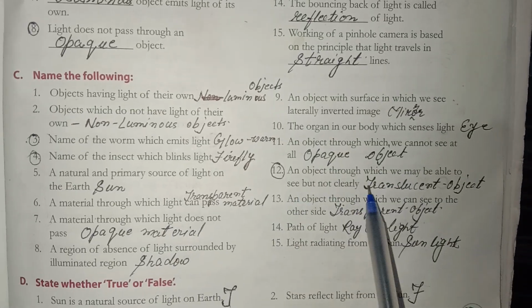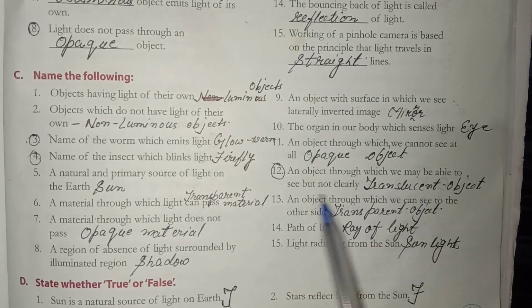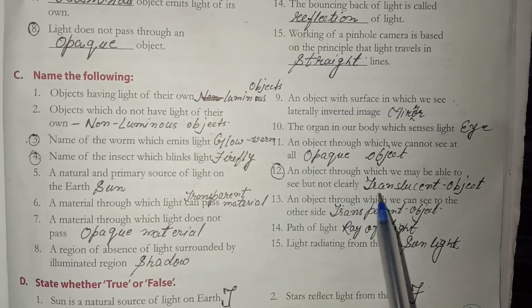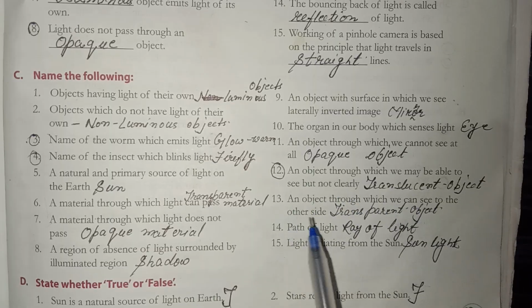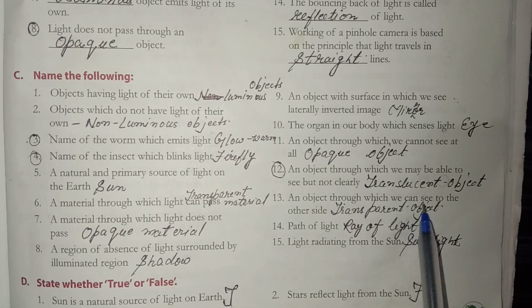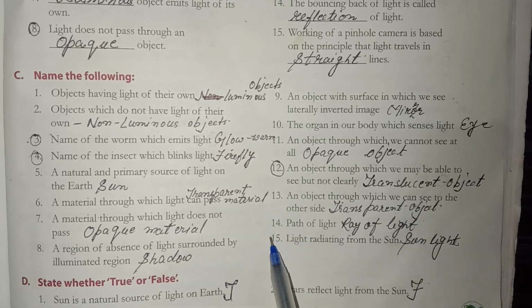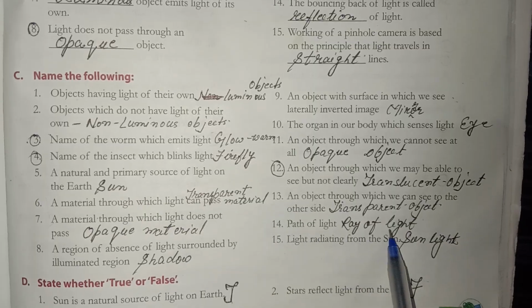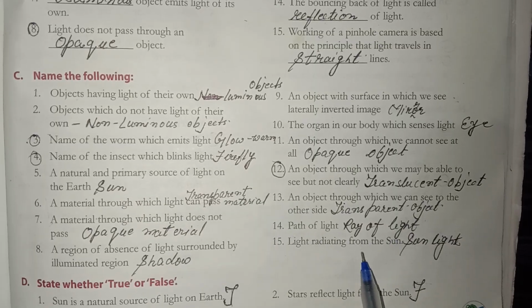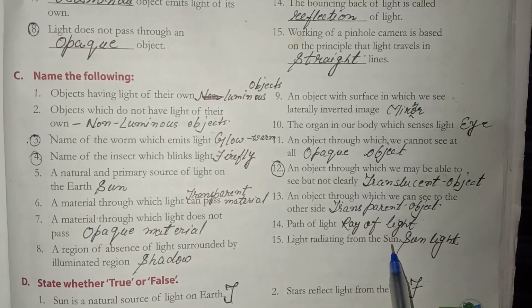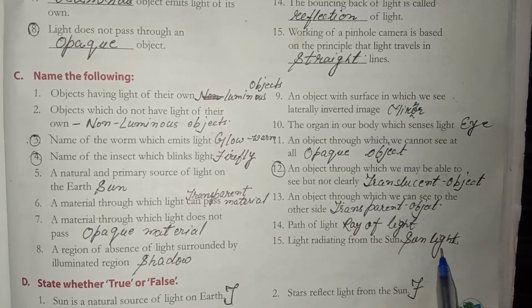Twelfth, an object through which we may be able to see but not clearly: translucent object. Thirteenth, an object through which we can see to the other side: transparent object. Fourteenth, path of light: ray of light. Fifteenth, light radiating from the sun: sunlight.